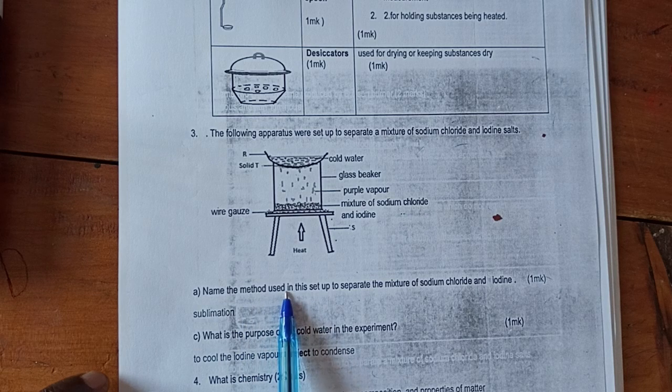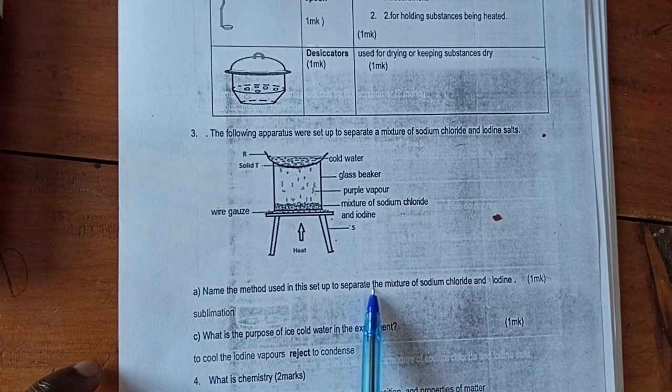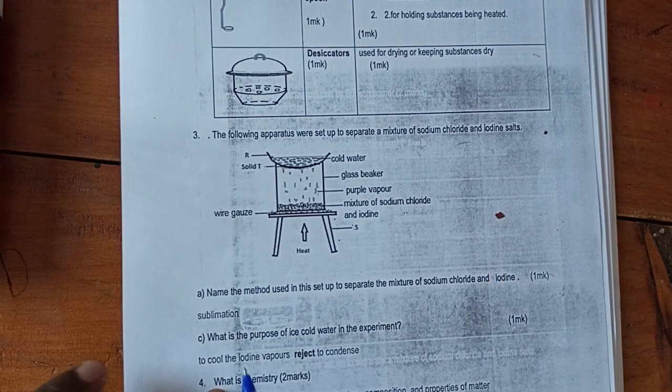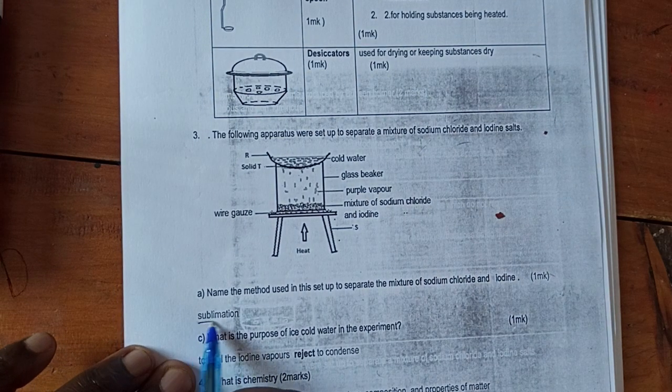Name the method used in this setup to separate the mixture of sodium chloride and iodine. The method is just sublimation.